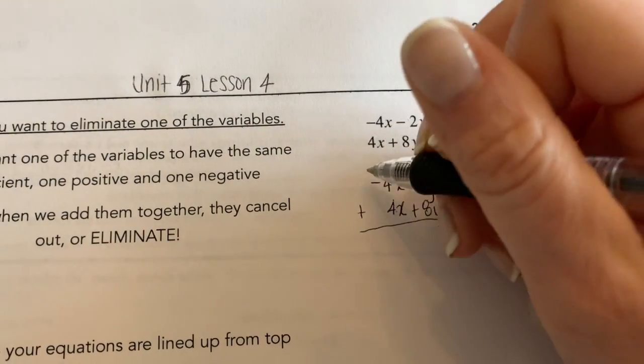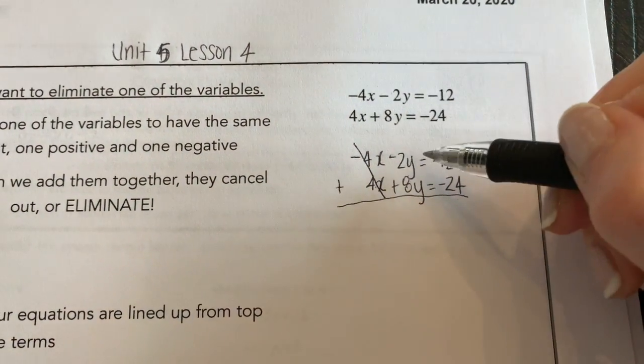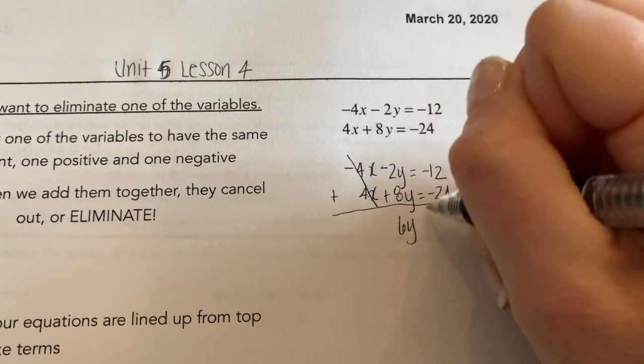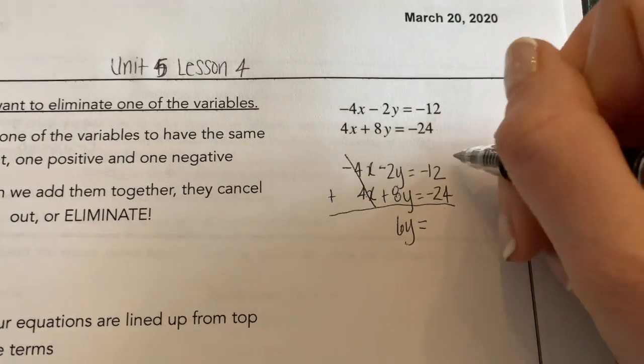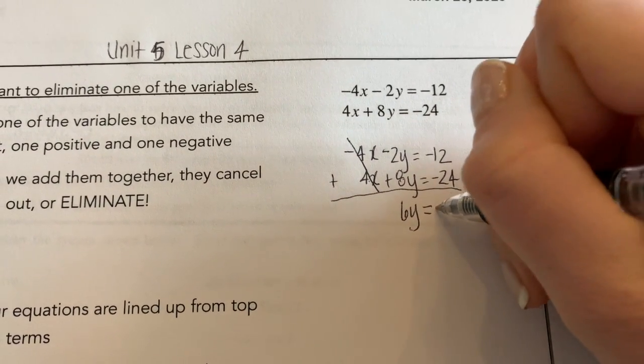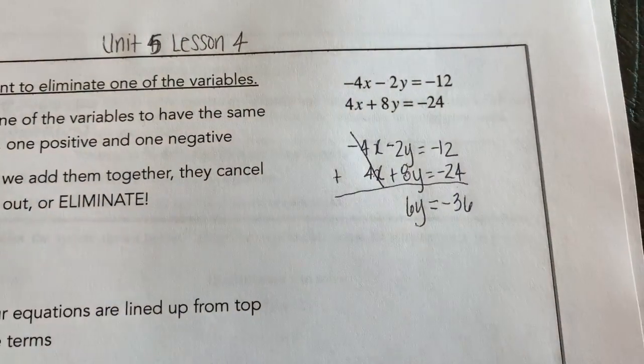Negative 4x plus 4x, that cancels out. That's what I want. That's my whole goal here. Now I'm going to do negative 2y plus 8y, which gives me 6y. Bring the equal sign down, and now we add negative 12 and negative 24. And remember, you guys can use your calculators at all times. That gives me negative 36.